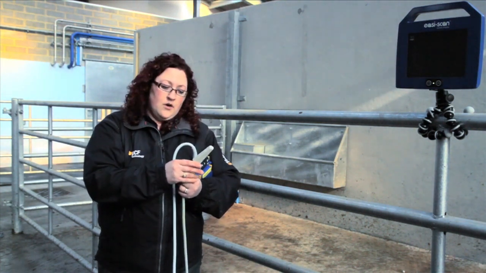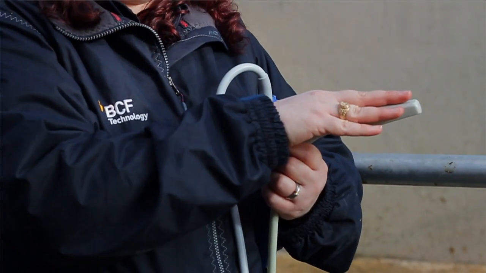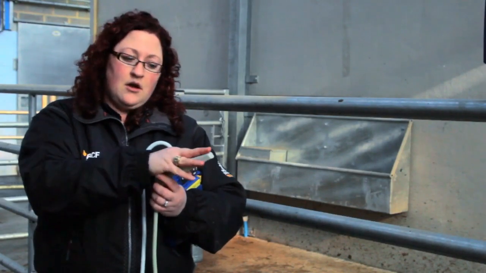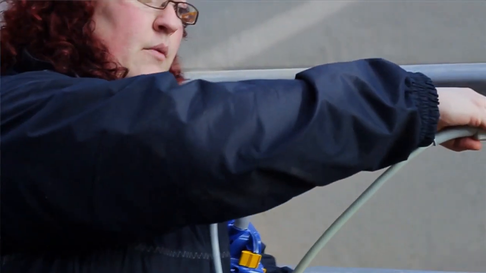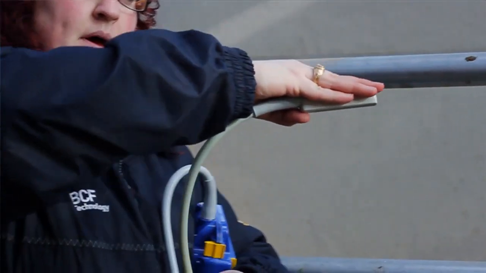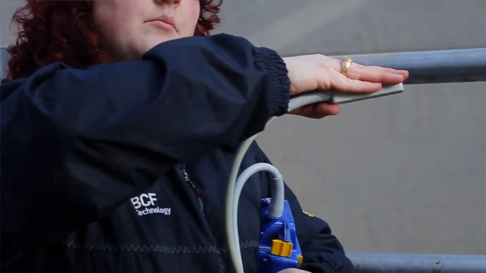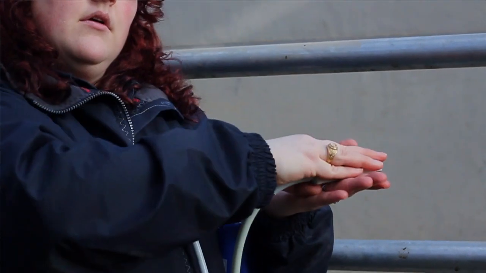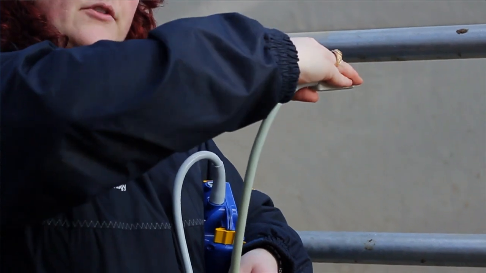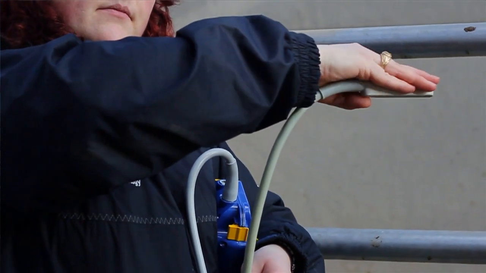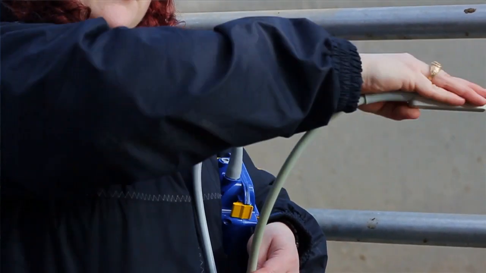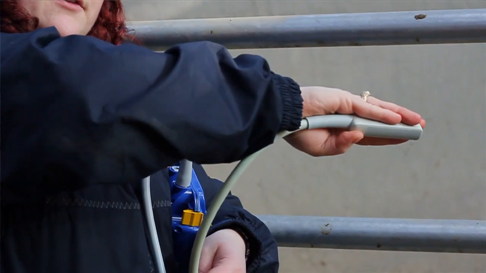We can also alter the way that we manipulate the probe when it's inside the cow. And the 4 movements that we can make are either moving forward or back, adding pressure to improve contact, we can rotate from side to side, or we can rock or tilt the surface of the probe.